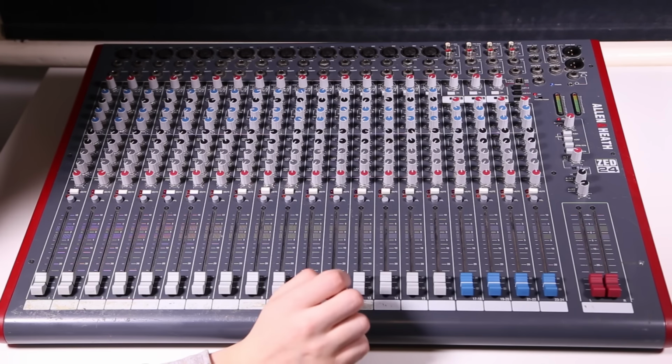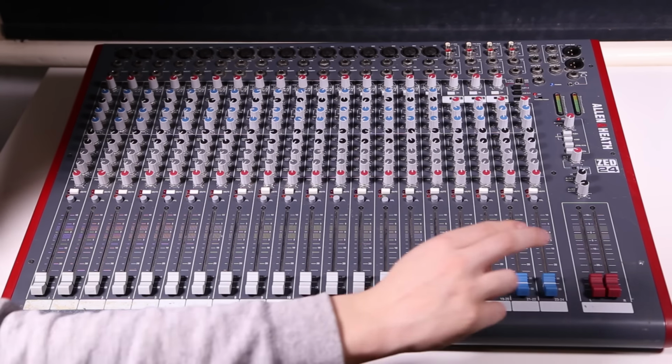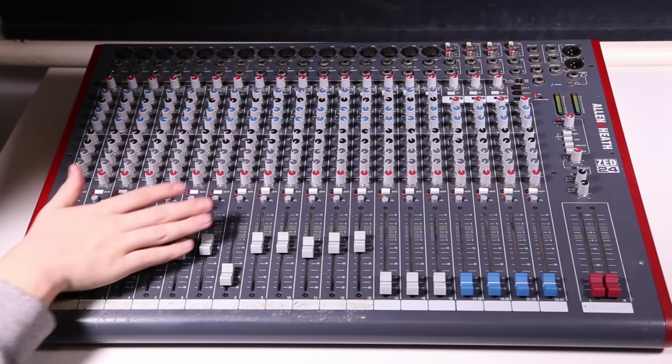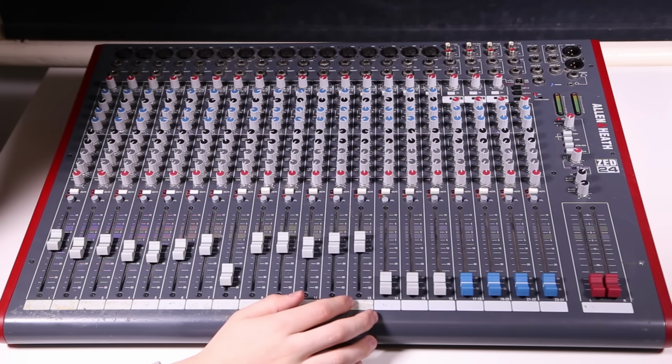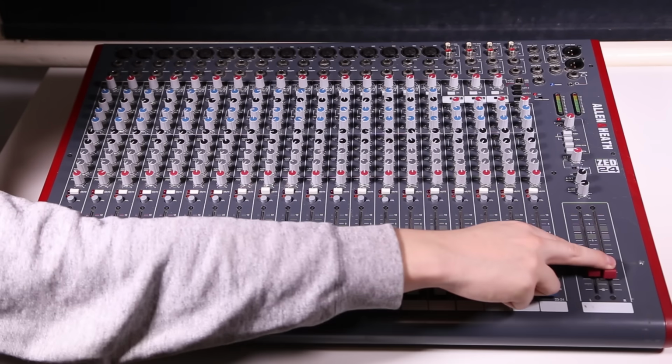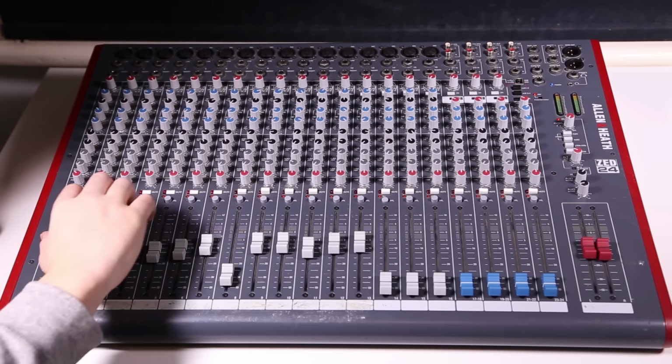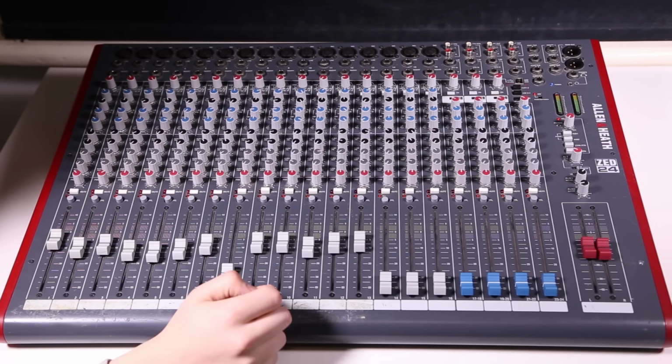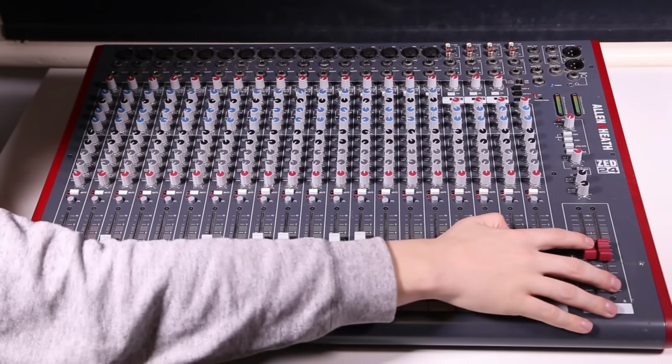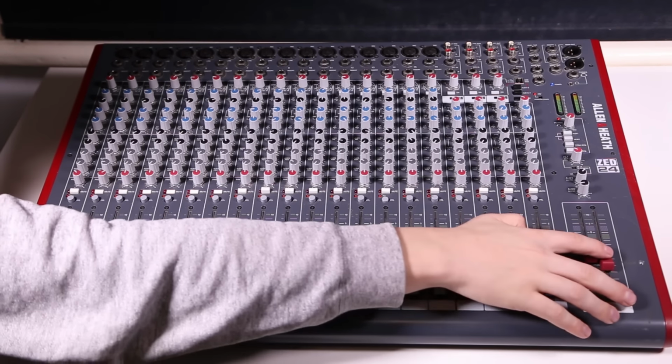Then we head over to the master section here. So naturally you've got your master fader. So if you have all these up but your master fader's down, nothing will come out the speakers. So you turn them up, and that controls the volume of all this mixed together and what volume that comes out of. There's 2 faders here because one's for the left and one's for the right.